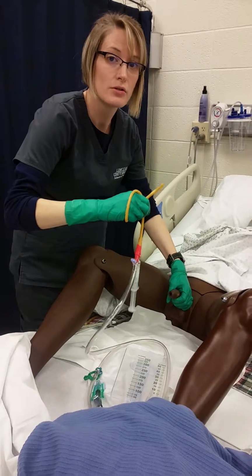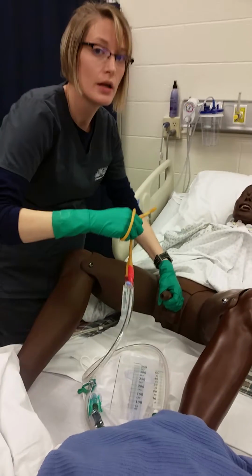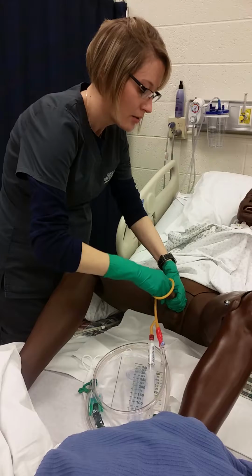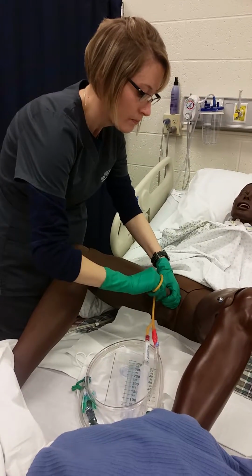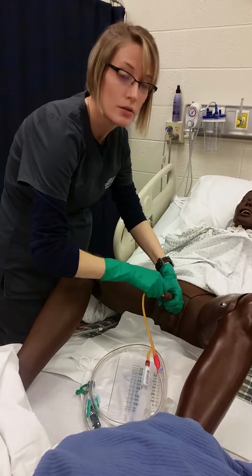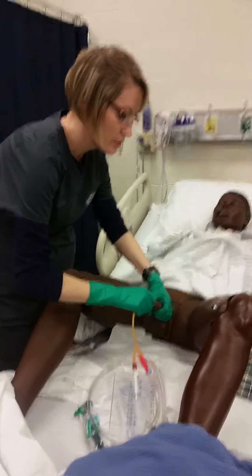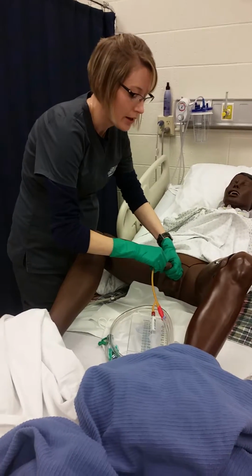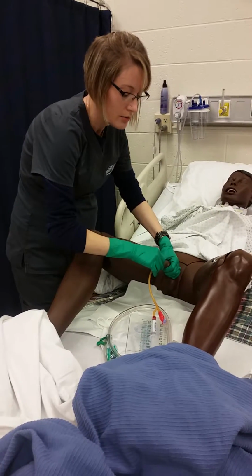So when I'm ready to insert this catheter for him, I'm going to have him take a deep breath in and out and let him know I'm getting ready to insert it. I would insert the catheter tip 7 to 9 inches for males until I see urine return, and then another 2 inches to ensure that I'm inside the bladder.